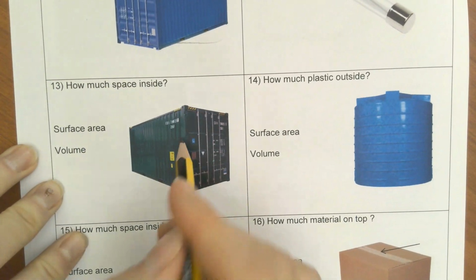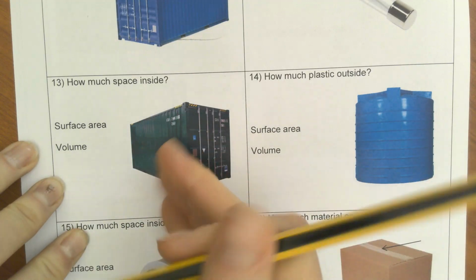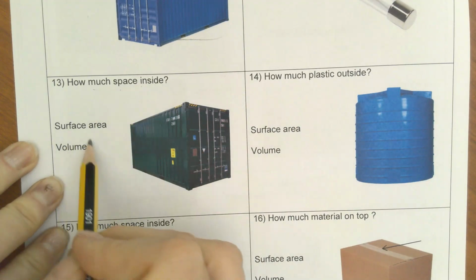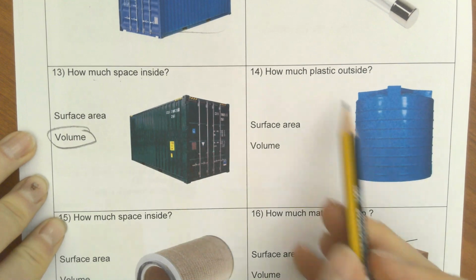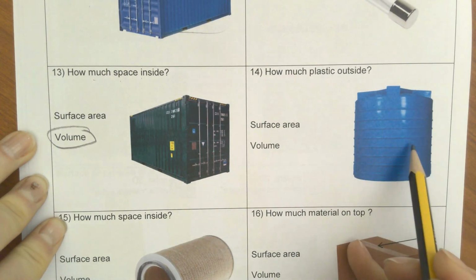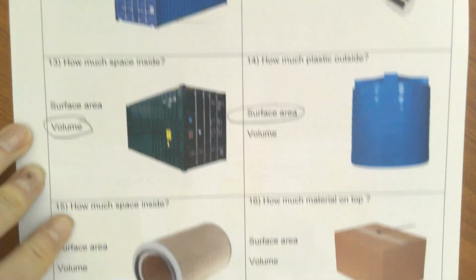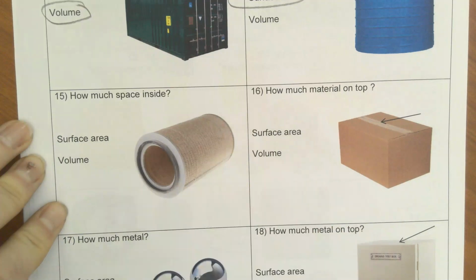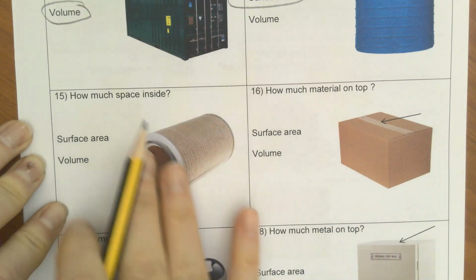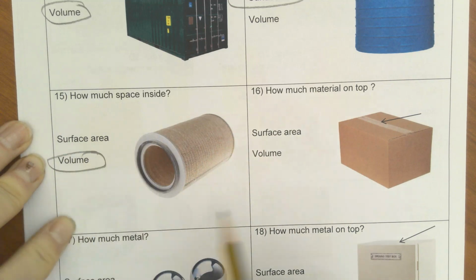How much space is on the inside of this? Like we want to drive a car in. Will it fit our car? How much space on the inside? That's volume. How much plastic on the outside? We just care about the plastic, not the water on the inside, just the plastic. That's surface area. So this air filter, we just want to know about the air on the inside of this, not the outside. So that's volume.